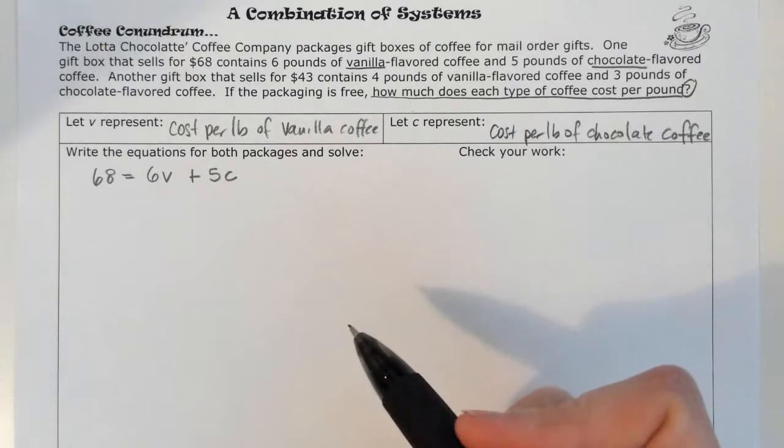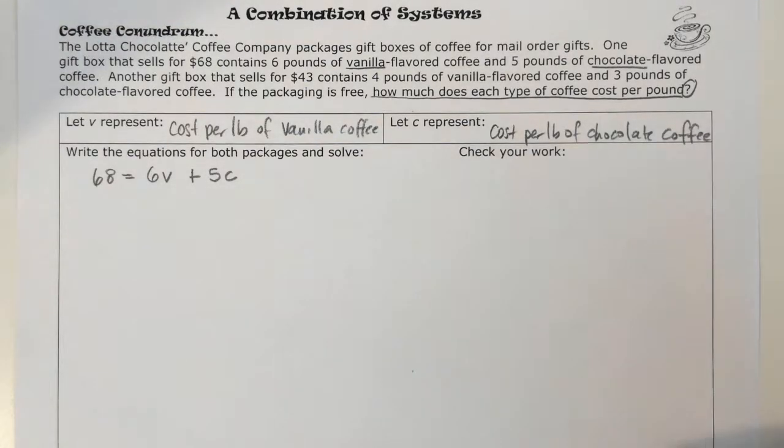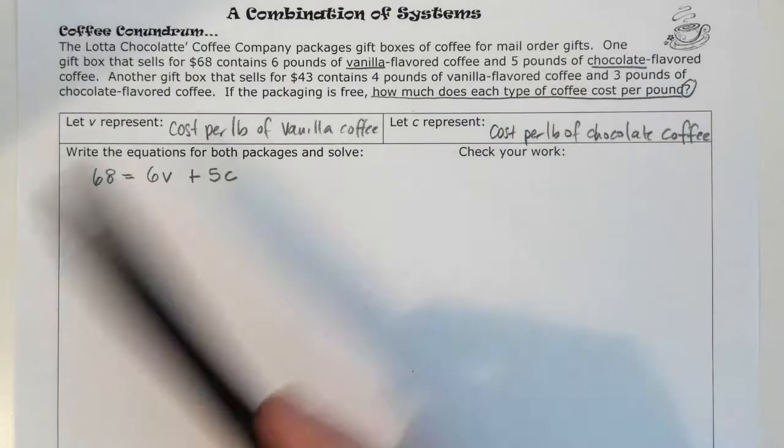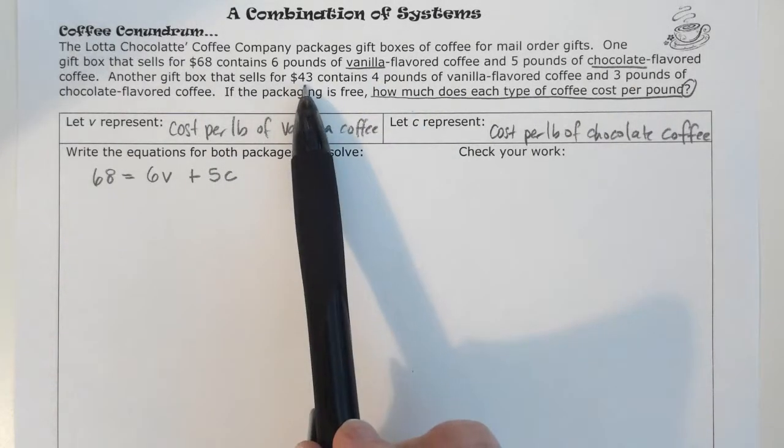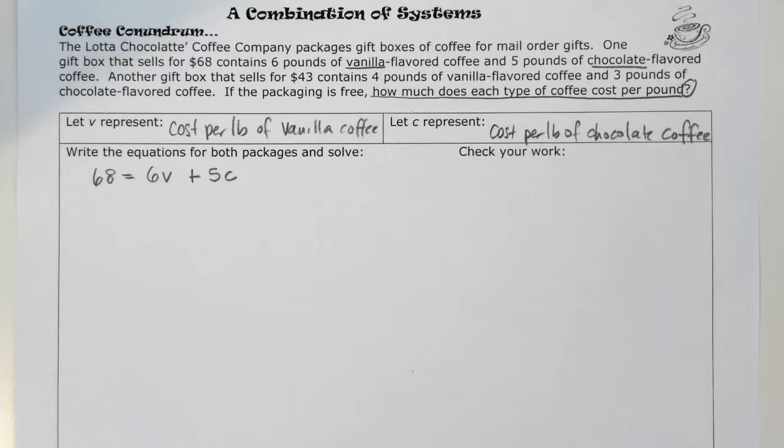Okay, they're both right. I want you to right now take a minute using kind of what I did there. If you did not get it right the first time, I want you to try it the second time. Let's see if you get it right the second time. I want you to write an equation for the $43 gift box.